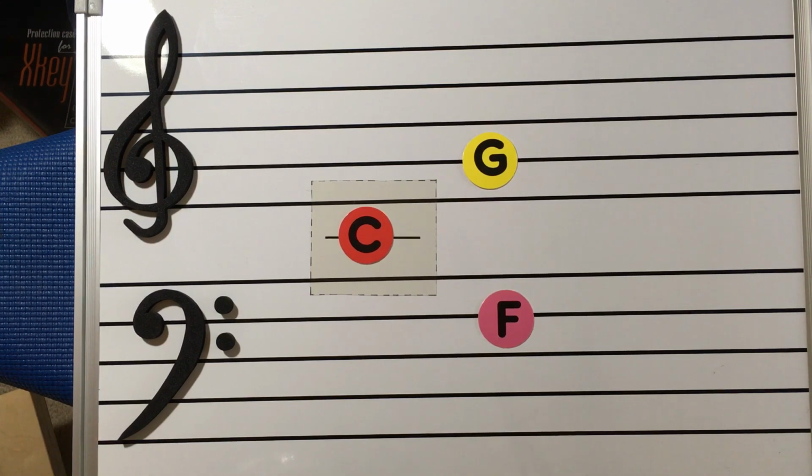We can find a few different C's. Let's do this. No, that's not going to work. Those are too big. All right, so we can do 4 C's with this. There's a fifth one that has ledger lines.